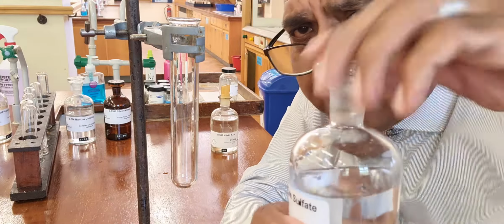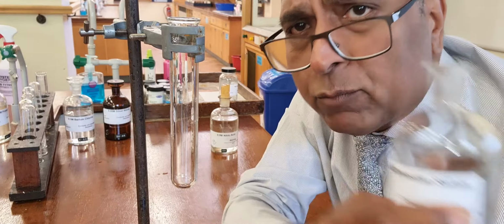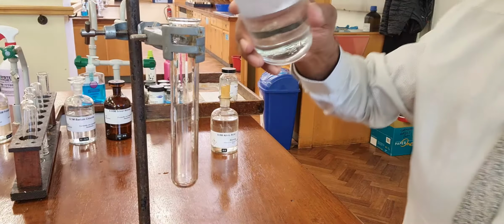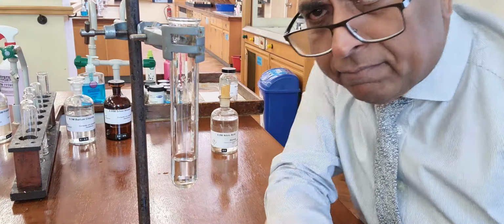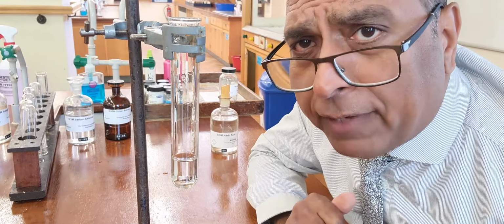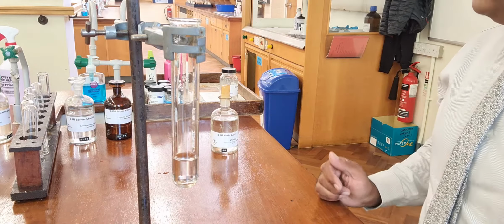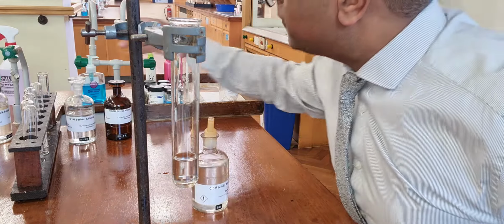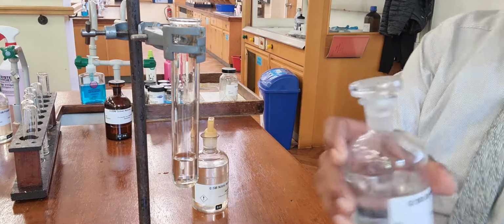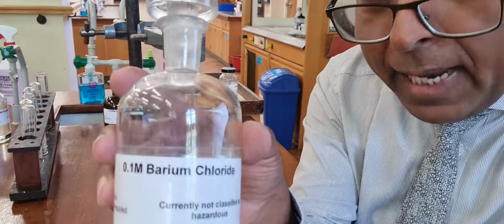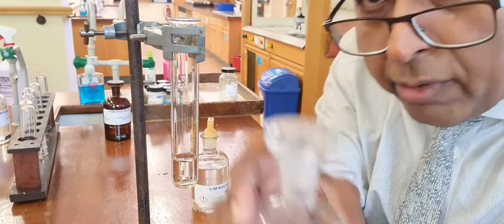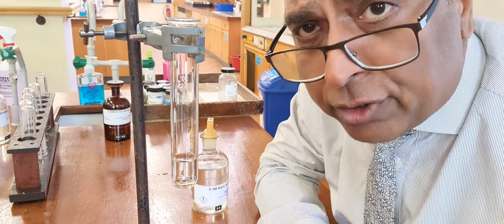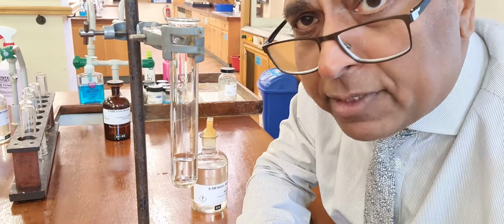But this demonstration, we want the sulfate. We want to prove the sulfate bit. There we go. There, you've got some sulfate ions, magnesium sulfate solution, and then we want to do our test. Well, this chemical here, barium nitrate, or barium chloride in this case, it's the barium ions that are going to react with the sulfate ions to give a white precipitate.